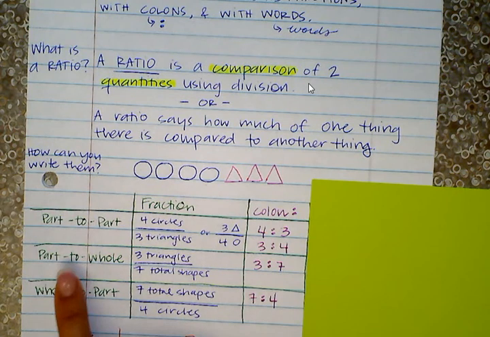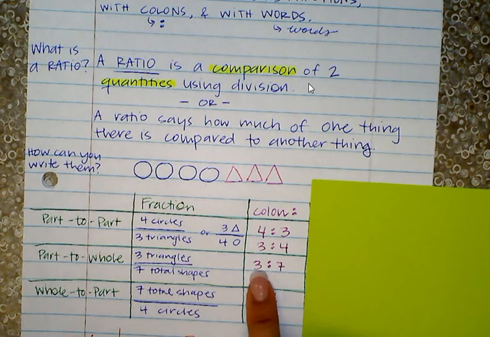Now let's look at the part to whole. We have 3 triangles out of 7 shapes, or for every 3 triangles we have 7 shapes. Now the whole to part. We have 7 total shapes, and we have 4 circles, so 7 to 4. If you notice, I'm saying these different ways, and you can.